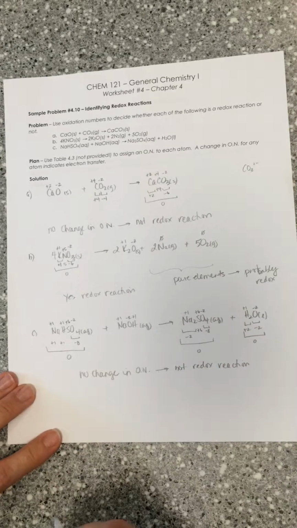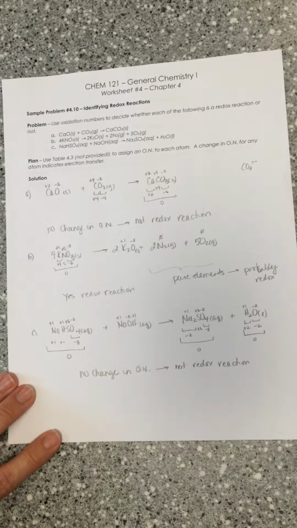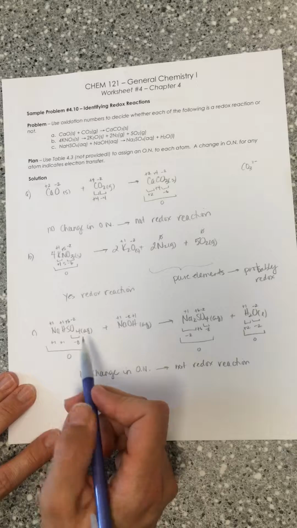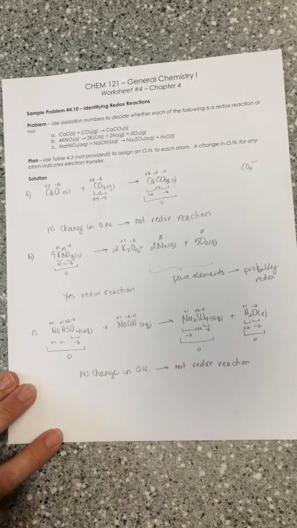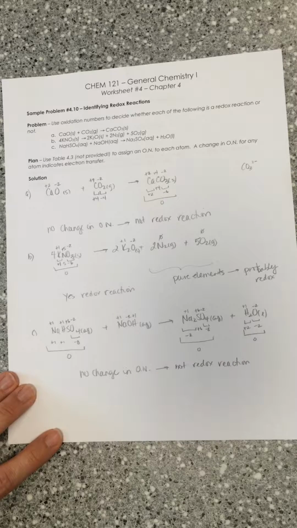This is, however, a reaction that we've learned about already, right? This is an acid-base reaction. It's a double displacement reaction. We swapped partners here, in the sense that we had this HSO4 ion that did chemistry with hydroxide, okay?